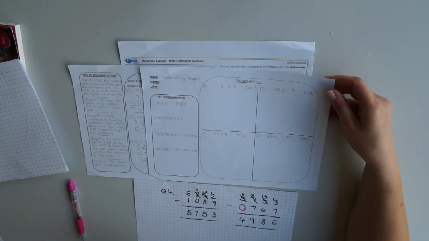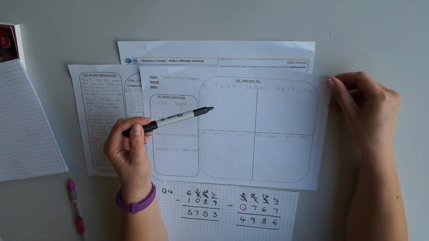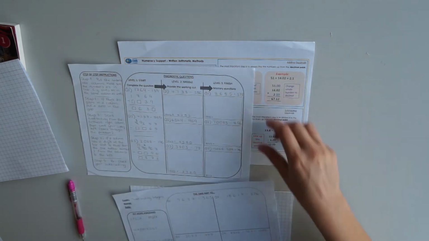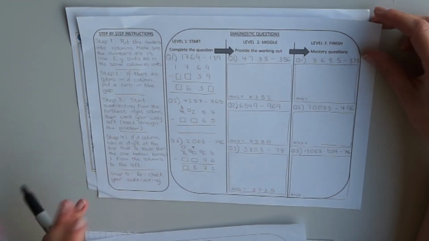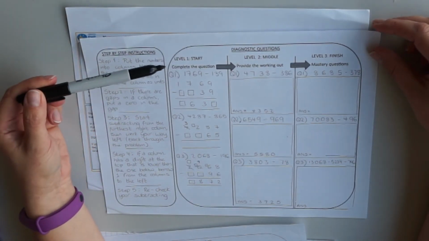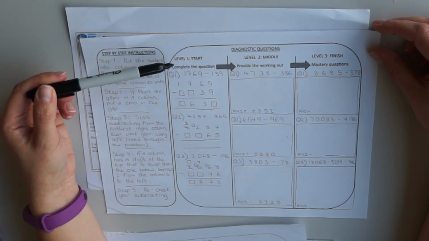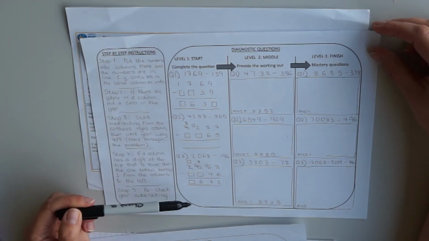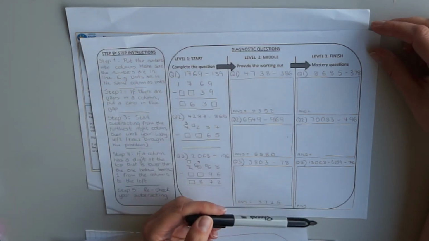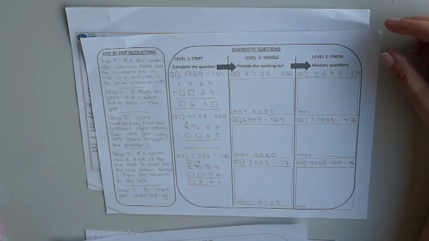Make sure that you've got those written onto the SWB way 2, and then start working on the diagnostic questions that are on the rest of your sheet. Start with the level 1, completing these questions where you've got to fill in the gaps, move to level 2, and then finish with level 3 to make sure that you are confident with all of those skills. So now you've been shown what to do, it's over to you. Pens and pencils at the ready, off you go.